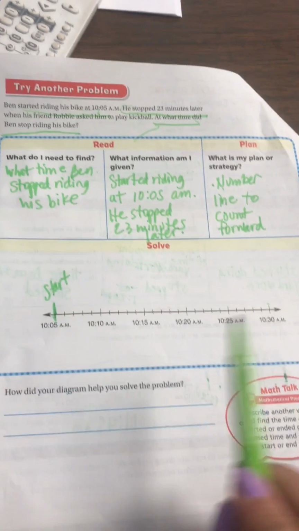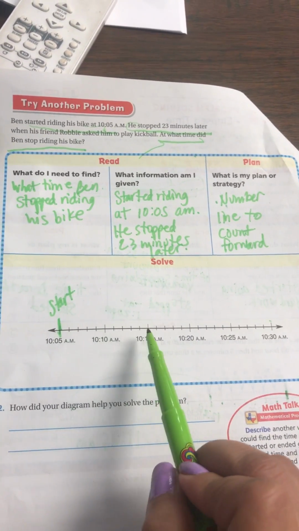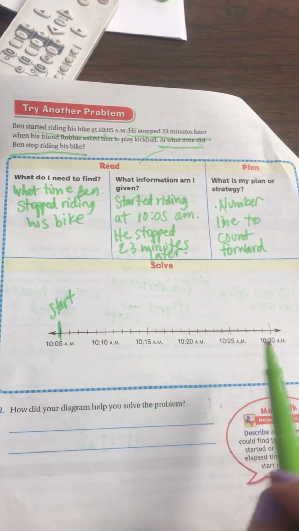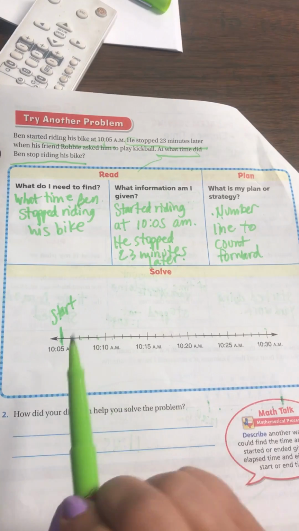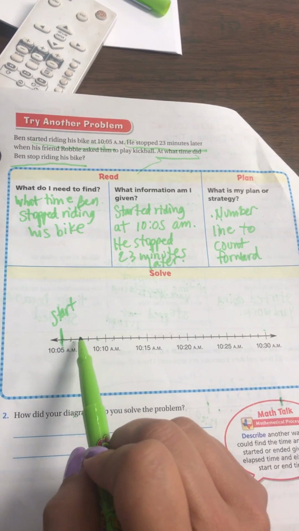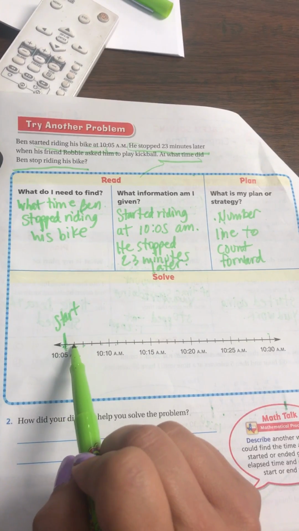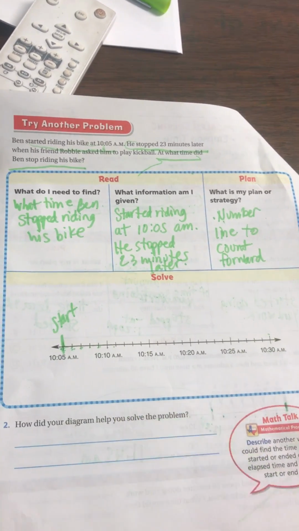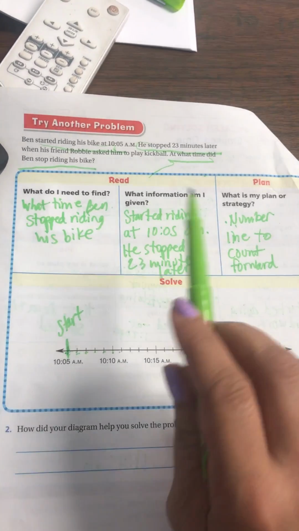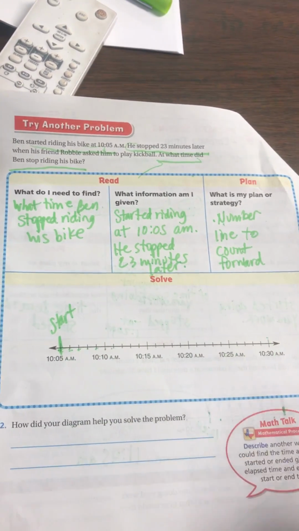And I notice that it's counting in 5-minute intervals or increments. 10:05, 10:10, 10:15, 10:20. Oh, those are 5-minute increments. So that tells me that the little lines in between must be 1-minute intervals. If that's 10:05, this would be 10:06, 10:07, 10:08, 10:09, 10:10, and so on and so forth. So I know that if he went for 23 minutes later, I want to stop here and go forward 23 minutes.